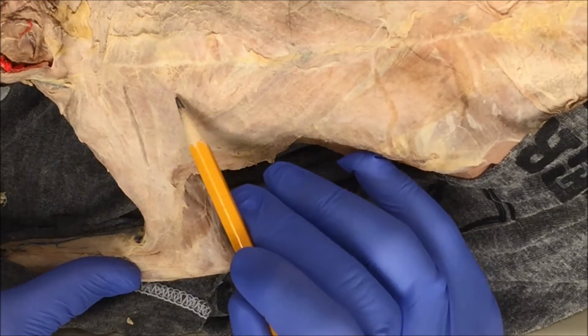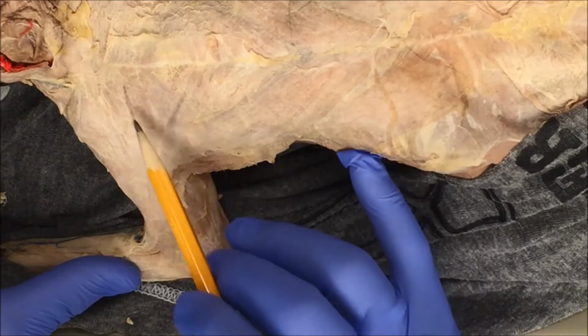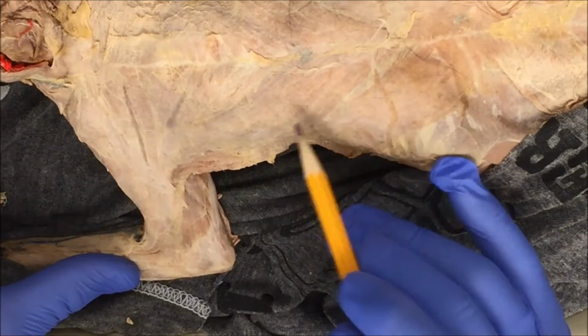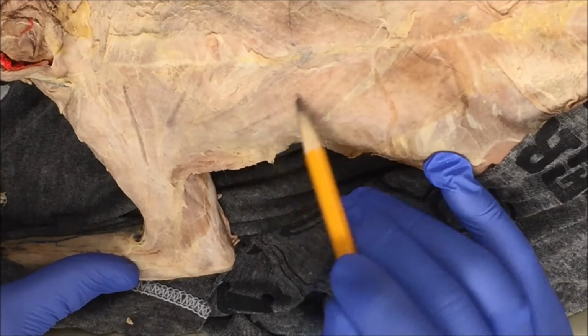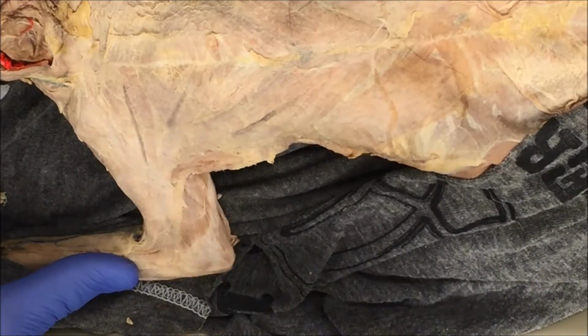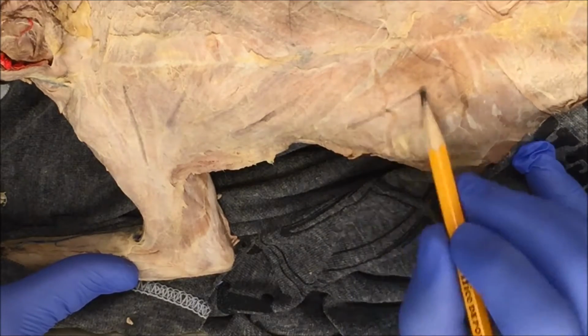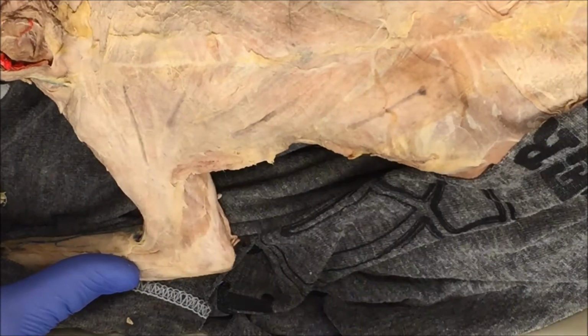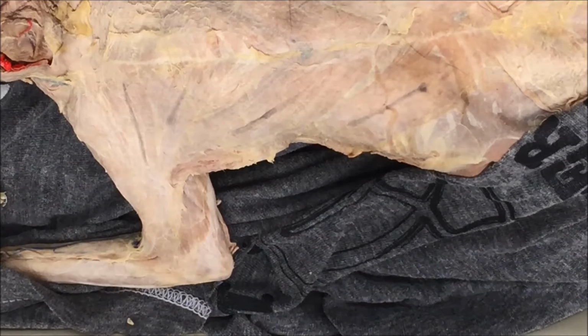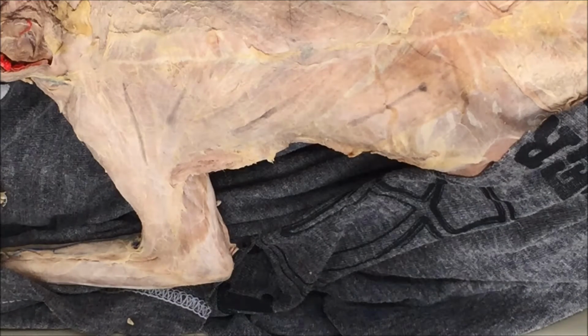The second muscle has striations that run in this direction, and they run under the first muscle. The third muscle has striations that run in this direction, and they run under the second muscle. And the fourth muscle has striations running in this direction, and they run under the third muscle. So when you look to begin to dissect the chest muscles, look for the change in striation patterns.